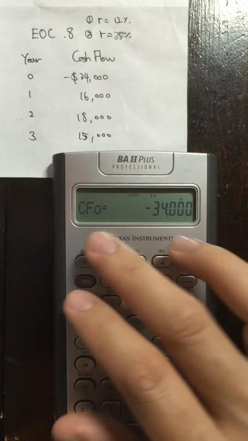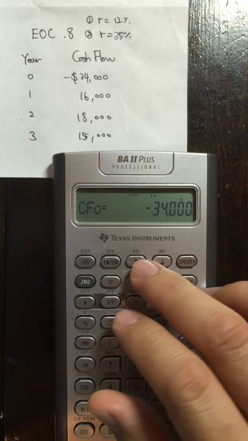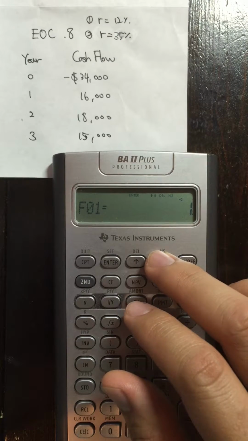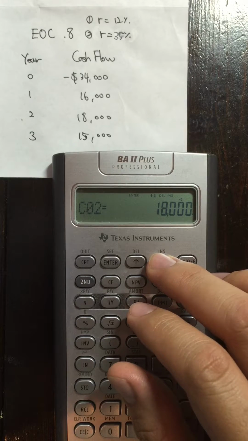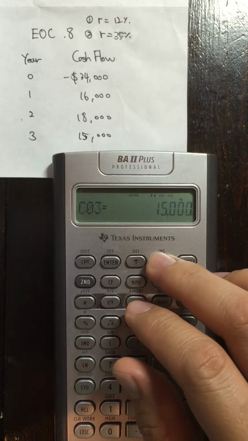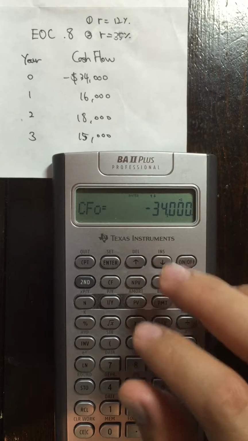So we're just gonna come back to the cash flow 0. Then we're gonna double check all the cash flows by pushing the down button through the frequencies of 1, 1, 1. Yes, so we are ready.